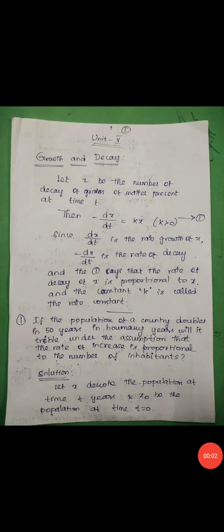Hi everybody. In this video we have to see applications of differential equations. We have to discuss in this chapter several applications of the theory of differential equations to geometry, physics, chemistry, mechanics, astronomy, etc. The first section of this unit is growth and decay. Already we know, physics and chemistry students, what growth and decay are.